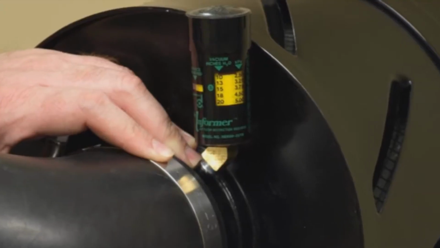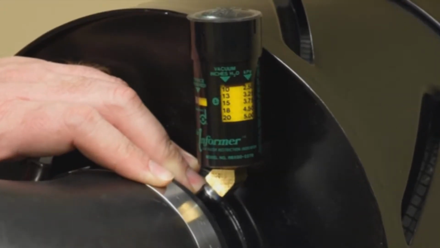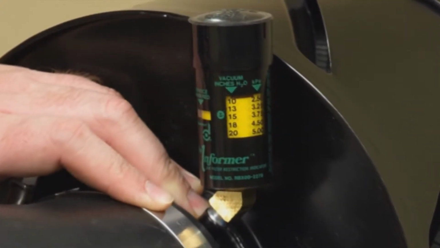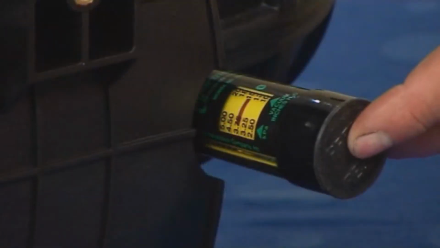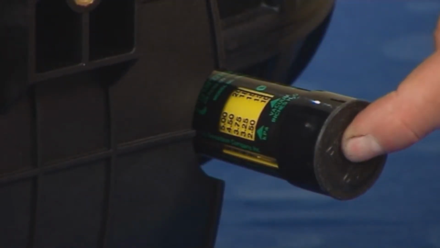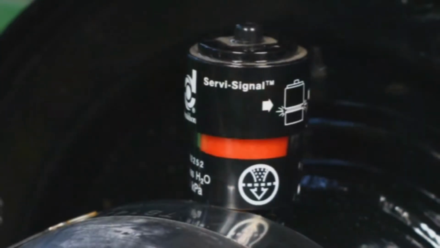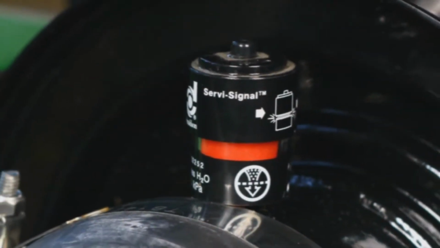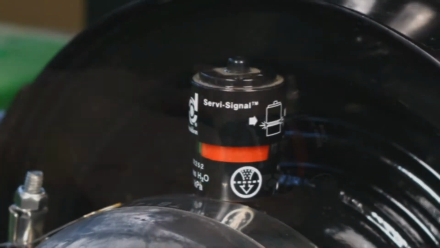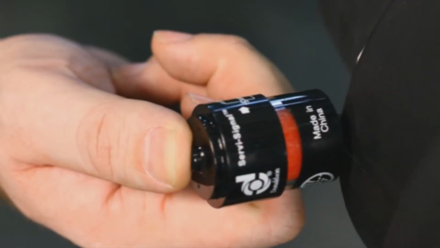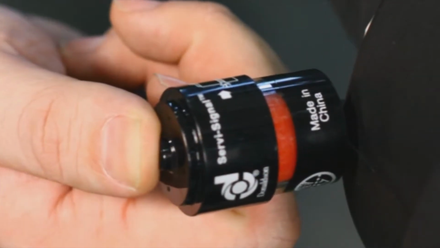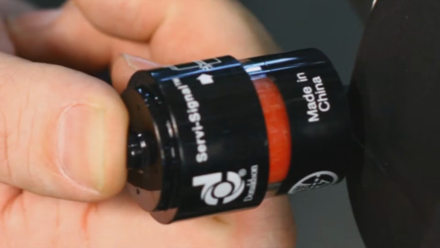Like most of the mechanical restriction indicators which follow, the reset button, which is on top, is pressed when filter service is complete. The service signal mini indicator is small enough to fit just about anywhere, only 1.66 inches or approximately 42 millimeters high.